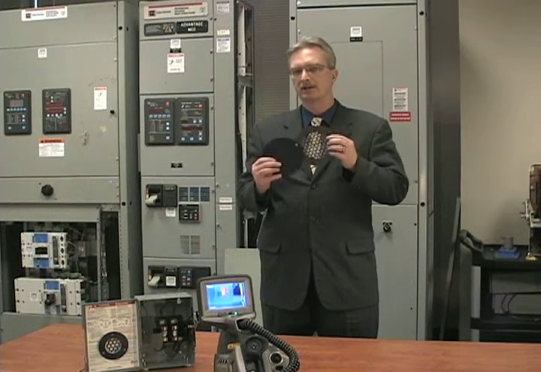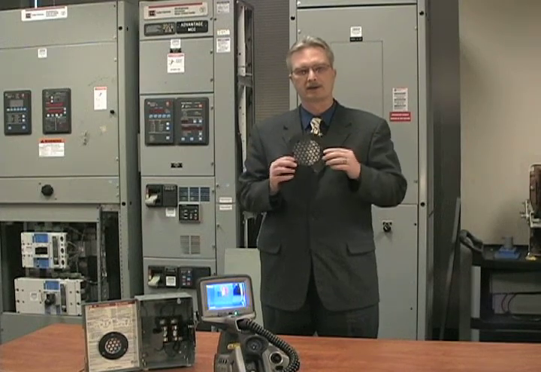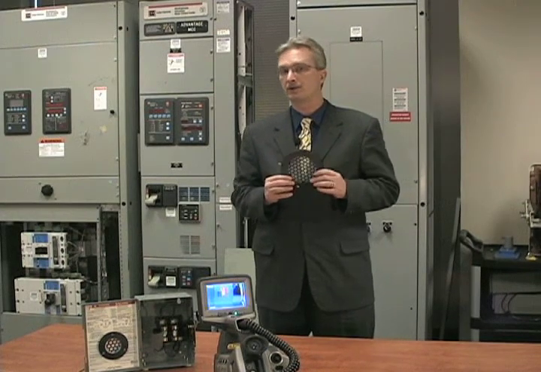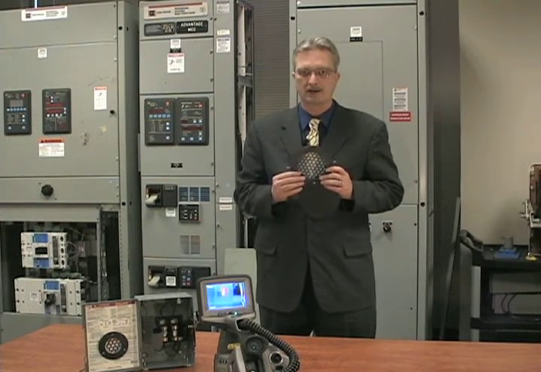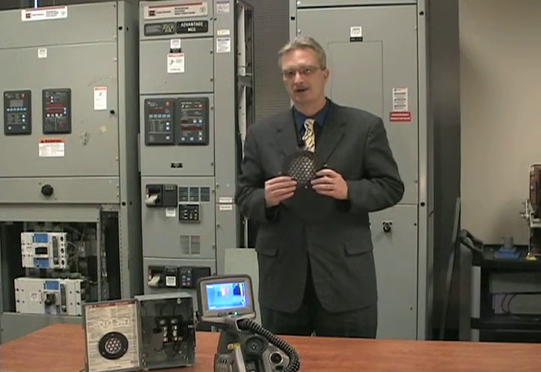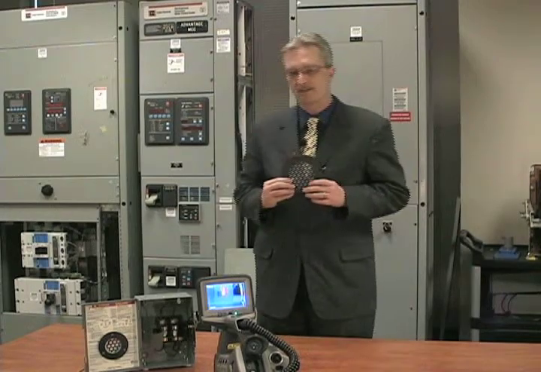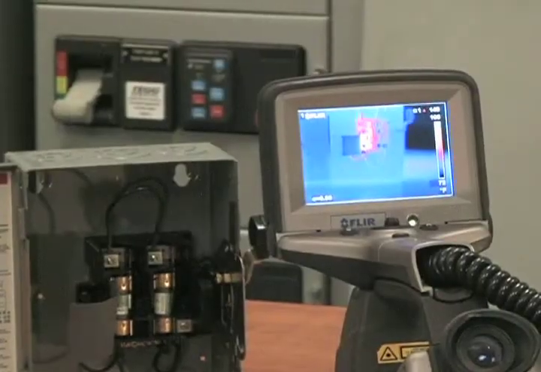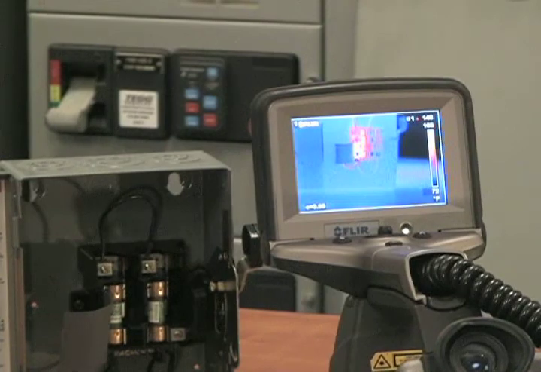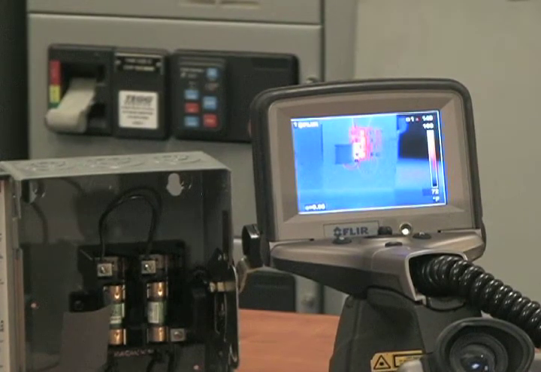But that means that some of the infrared gets through and some of the infrared doesn't. In order to measure accurate temperatures through an infrared window, the technician has to be properly trained on how to set the camera and its object parameters to get a corrected temperature. Now, if we look at the infrared camera image right now, the infrared camera image shows us reading a temperature of about 148, 149 degrees.